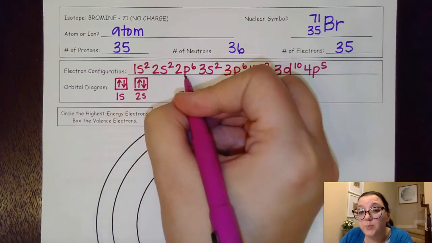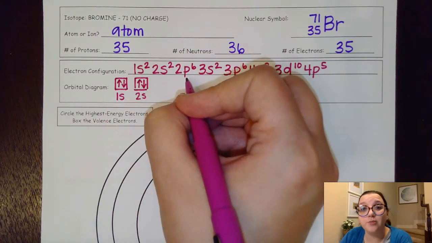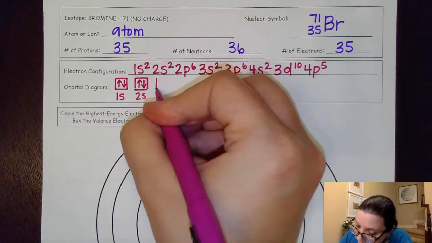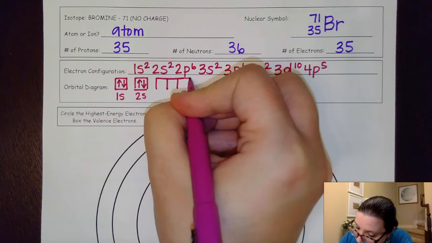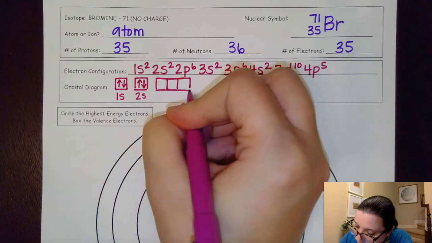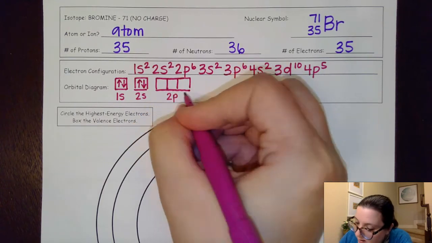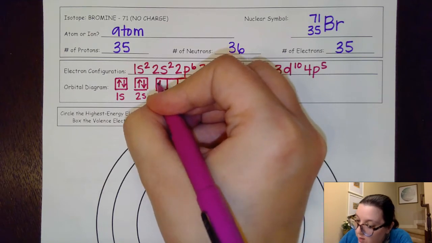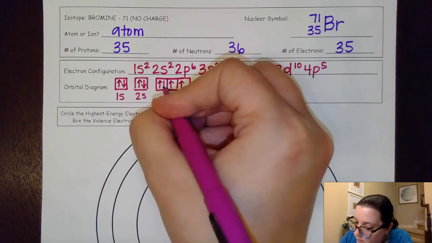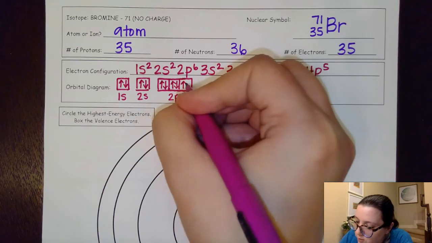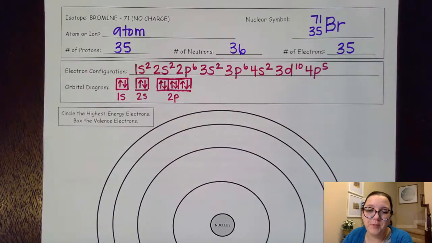Next would be 2p. Remember, for p, I draw 3 boxes. I'm going to hook those boxes together, and I'm going to fill it with 6 arrows. Now, I am going to follow Hund's rule. I'm going to put 1 in each before I double up. But remember, if they're all full, it doesn't really matter how you fill them up. Where it really makes a difference is on our last sub-level. You got to be really careful on that one, on how you're filling it up.